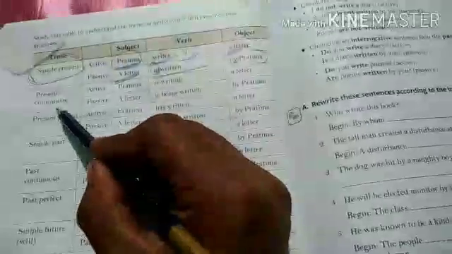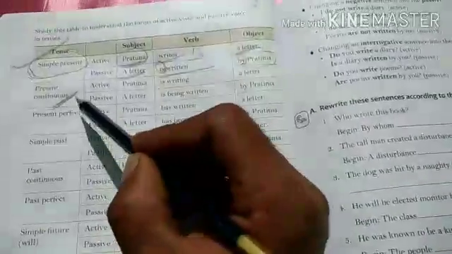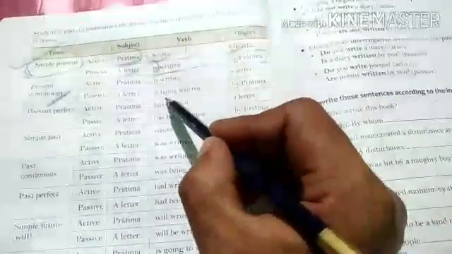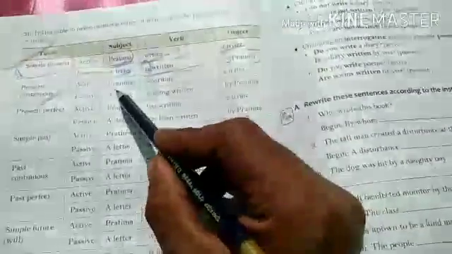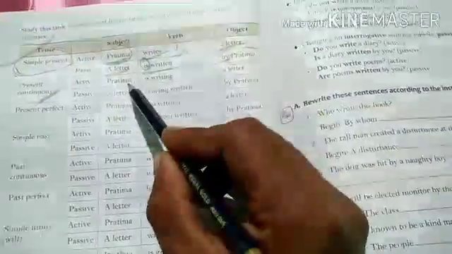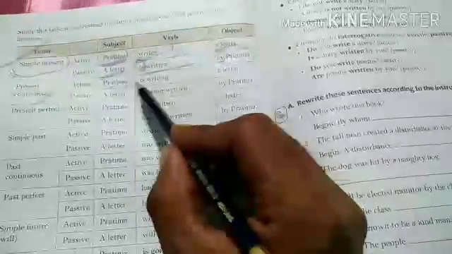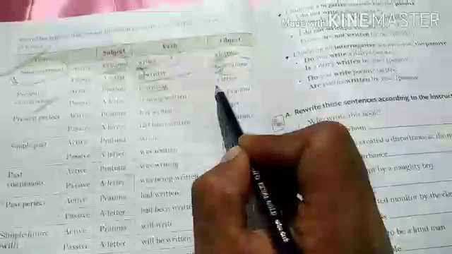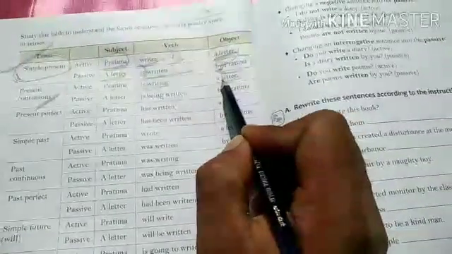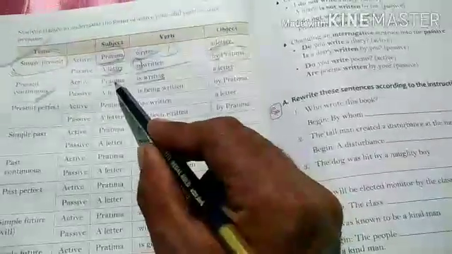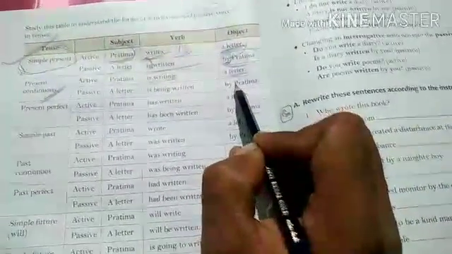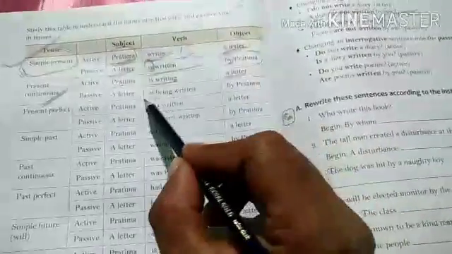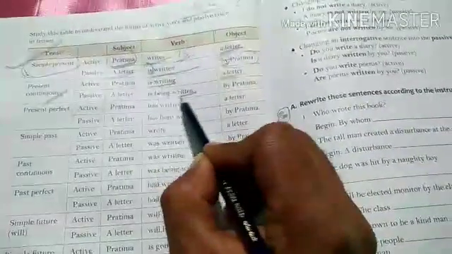Okay, now present continuous tense में, present continuous tense we know that we use to be before form of the verbs. Okay, like Pratima is writing a letter. Again, Pratima is subject here, is writing is verb here, a letter is object here. Now again we will change this object into subject and subject into object. We have changed here. You can see the example here.